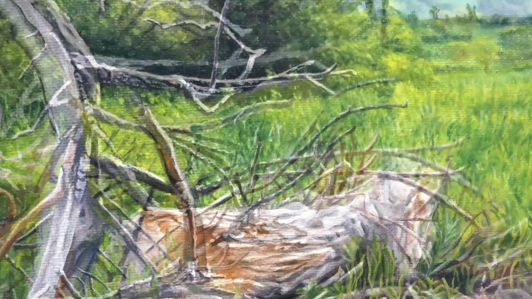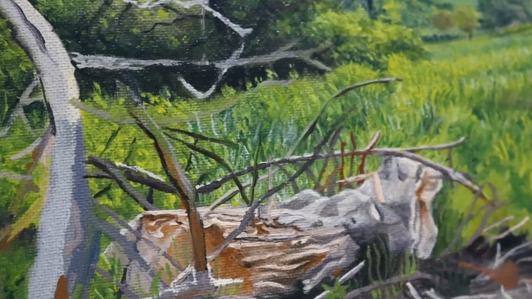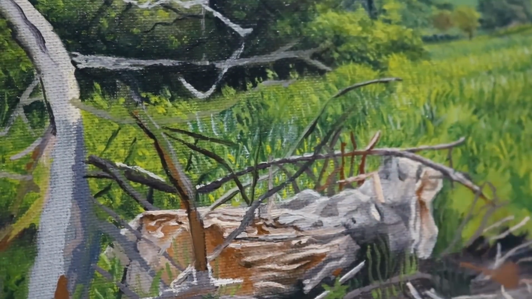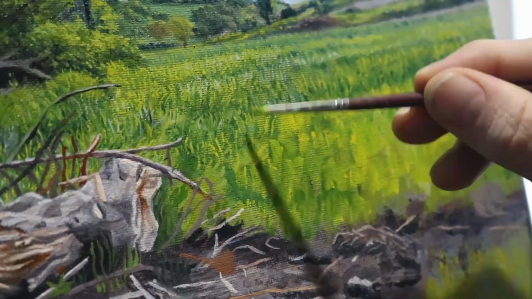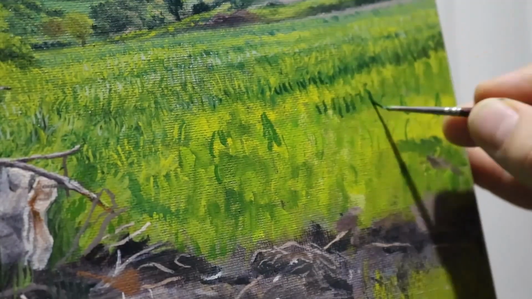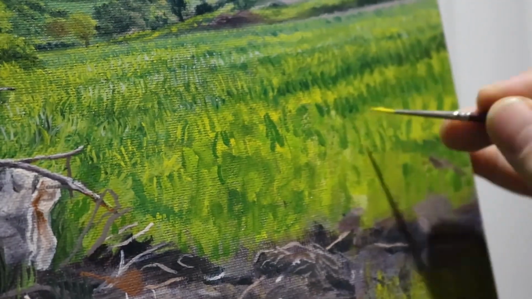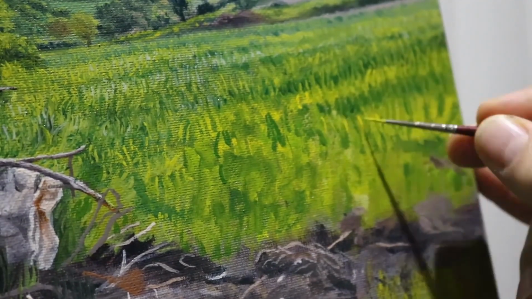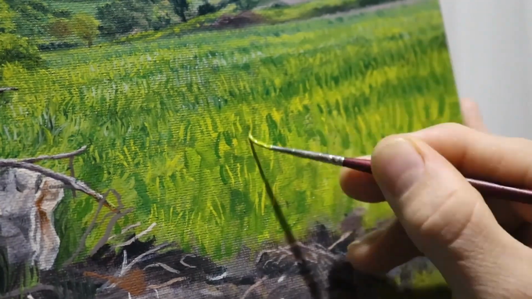If you want to see a nice long demonstration on how I built this area, check out my video on how to paint grass. To sum up the technique of doing the grass, it involved an underpainting, lines, dry brushing, and constant layer building of more lines, especially towards the front.